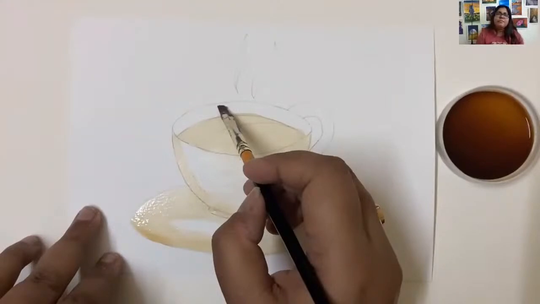Okay. Now everybody get the saucer done first. Before we move on to the other portions of the cup, just finish with the saucer first.